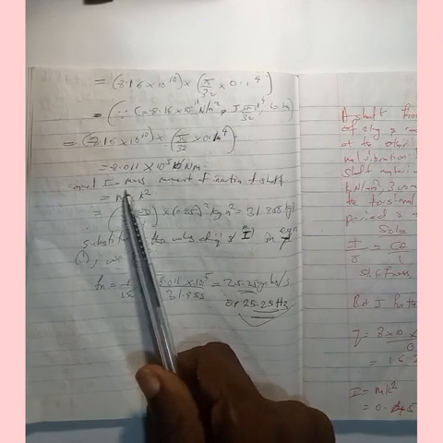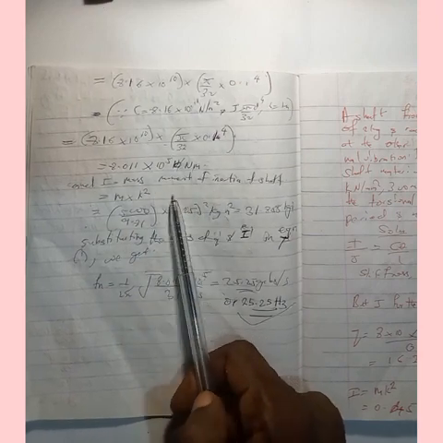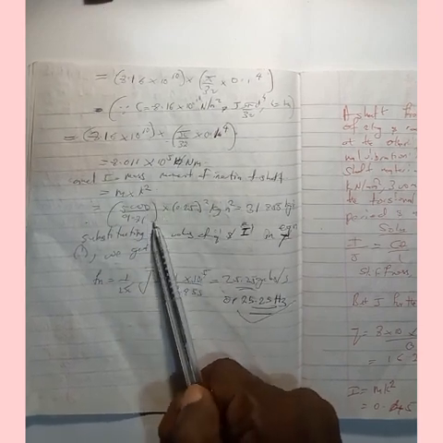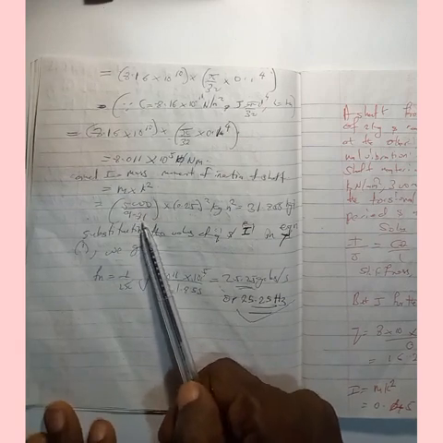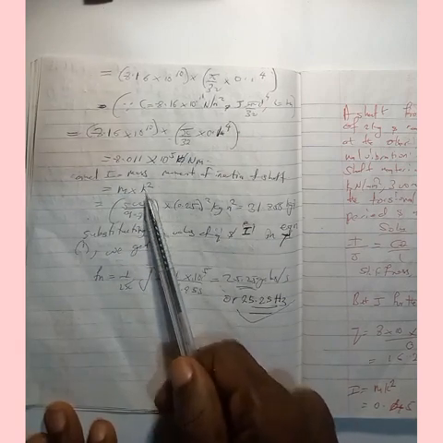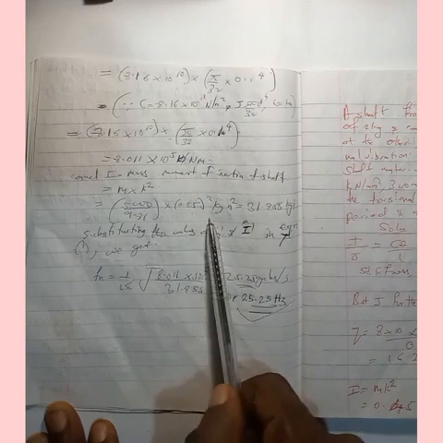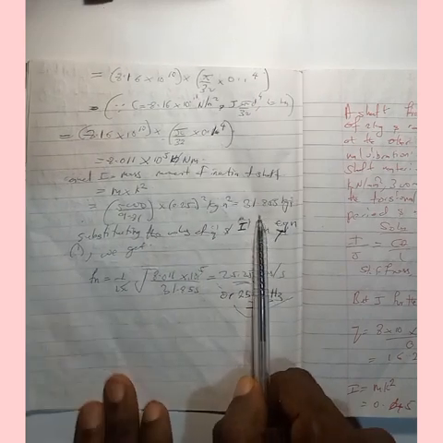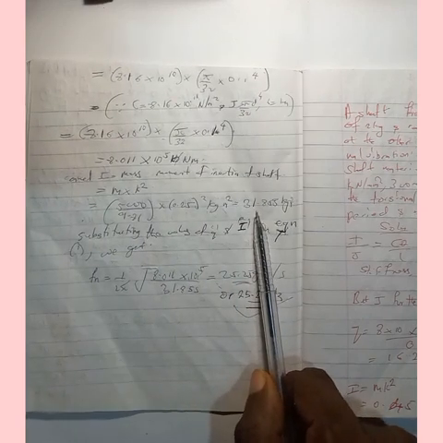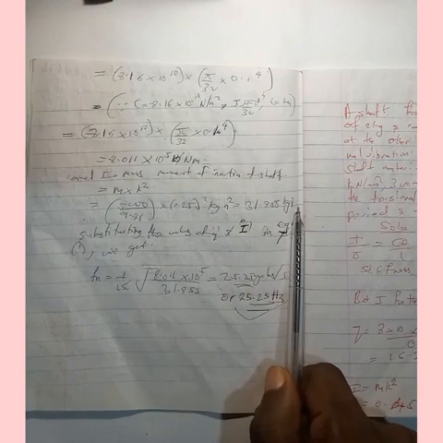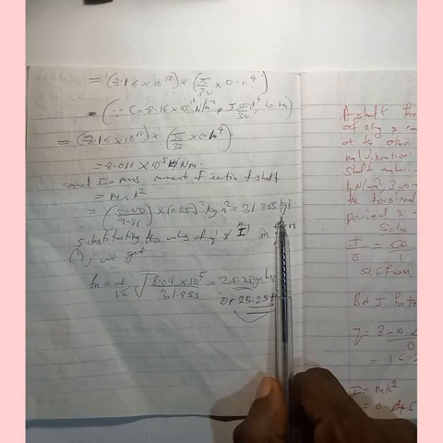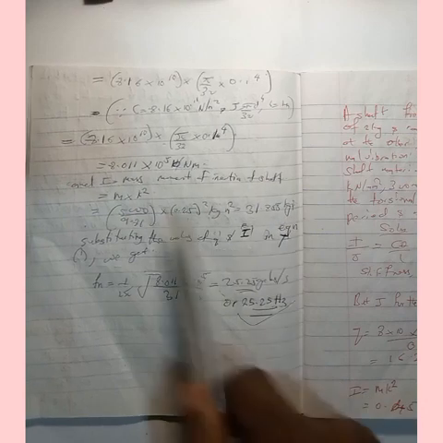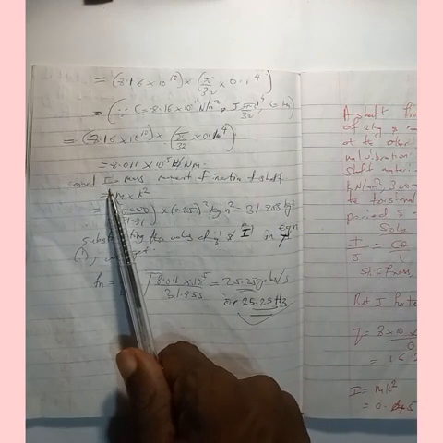Also, your I is given by the mass moment of inertia, which is m k squared. So mass is 5000 over 9.81 multiplied by 0.25 all squared. That gives us 31.855 kilogram meter square, and that is the mass moment of inertia. So now that we've gotten the mass moment of inertia I, we have also gotten q.